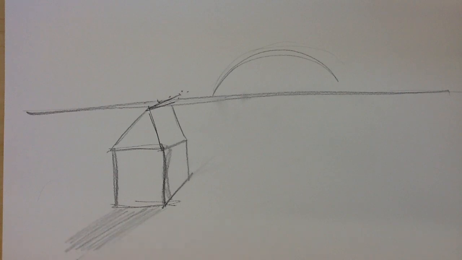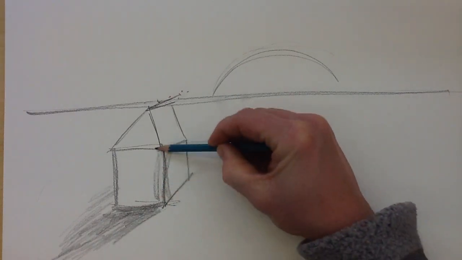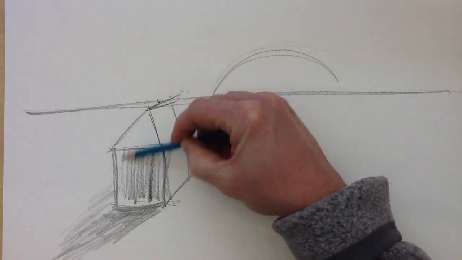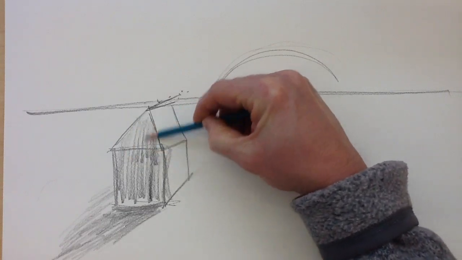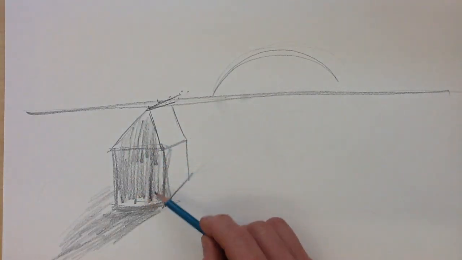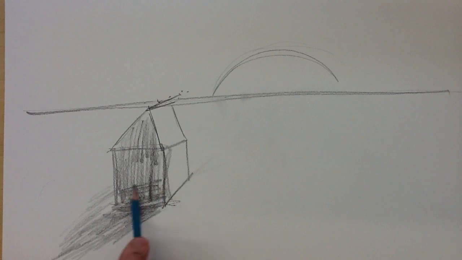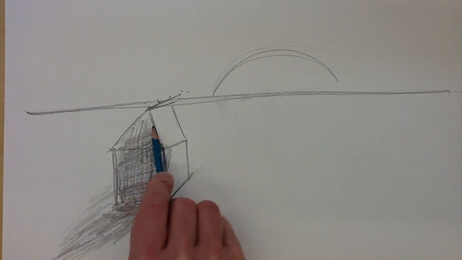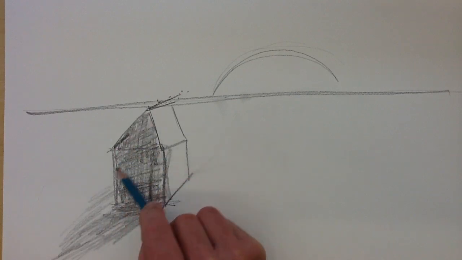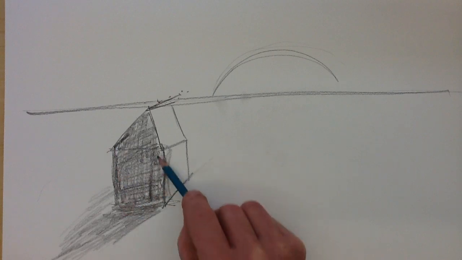So I'm going to have some of those shadows here. And they'll even get darker as they get closer to the house. This side of the house is going to be darker. And you notice how I'm going back and forth. Those are called cross-hatching. And that helps me fill in that space evenly.